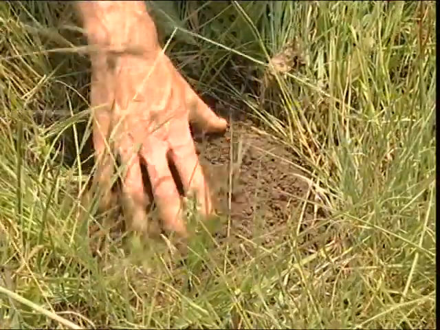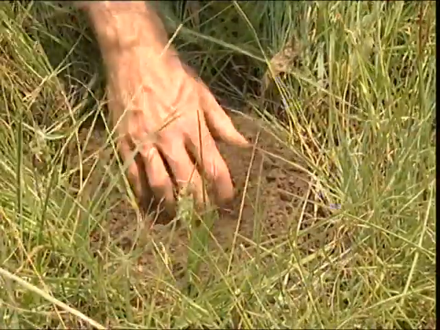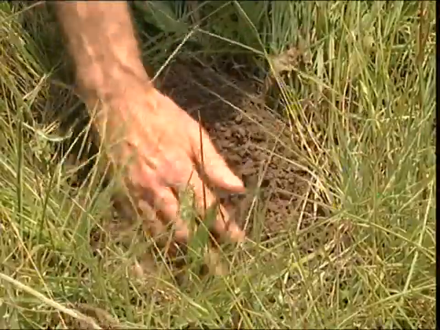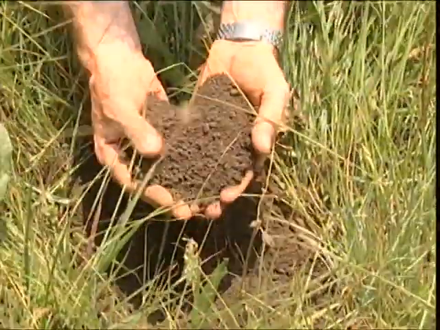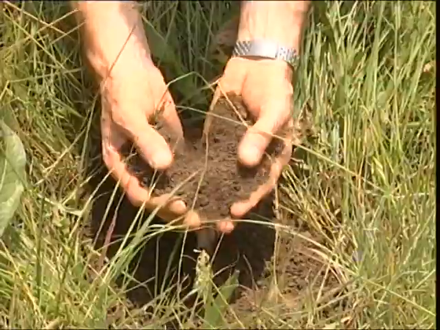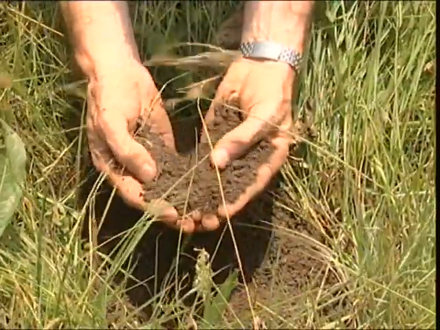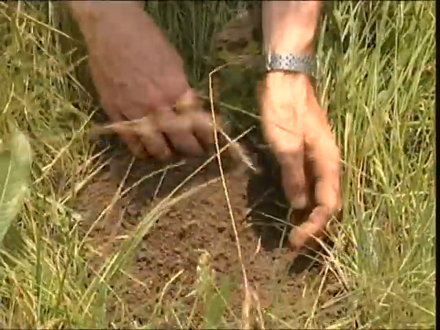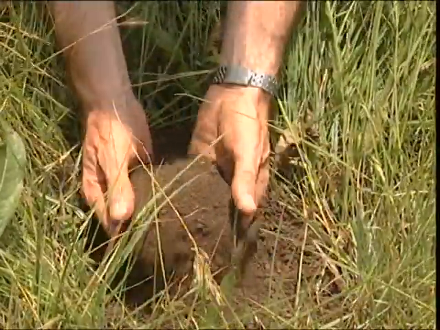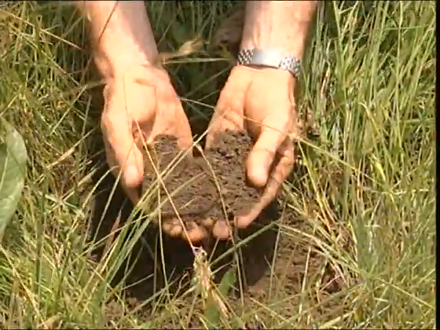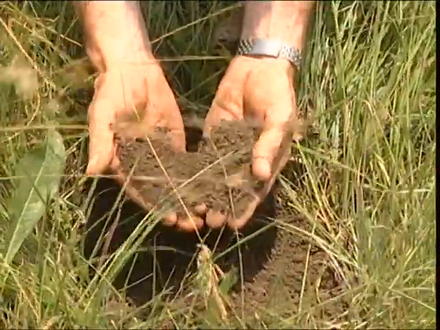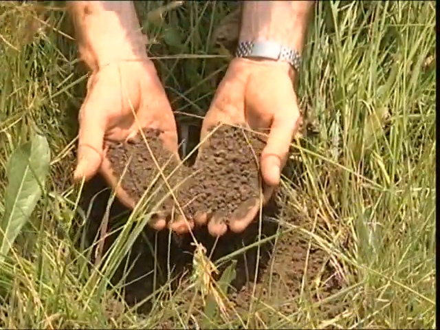The feature of the molehills is, if we look at the soil that makes them up, you can see that it's all topsoil material. There's no red or yellow colours in here that we saw in the subsoil of the Oakleaf, and that's an indication of the fact that moles live and move and have their being almost entirely within the topsoil. They seldom go deeper than that.